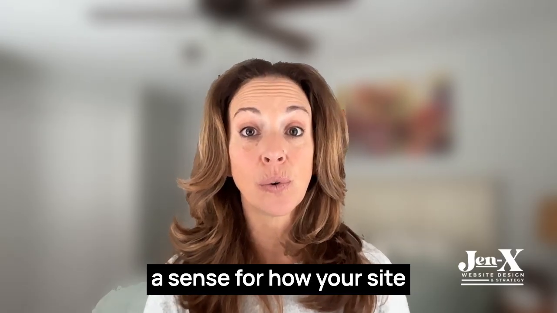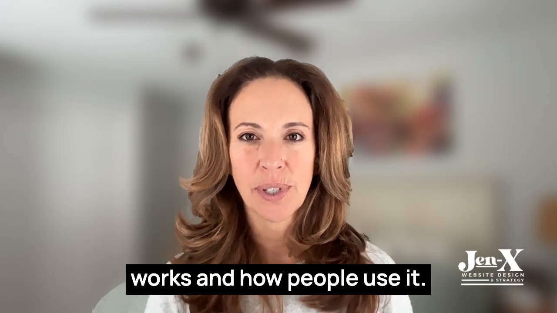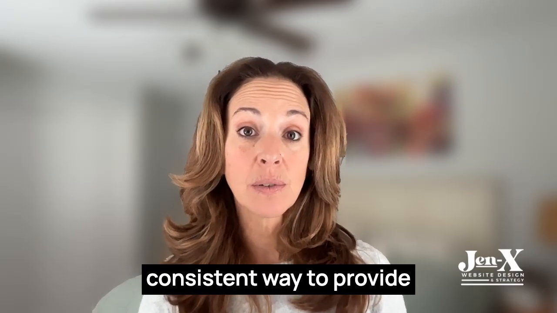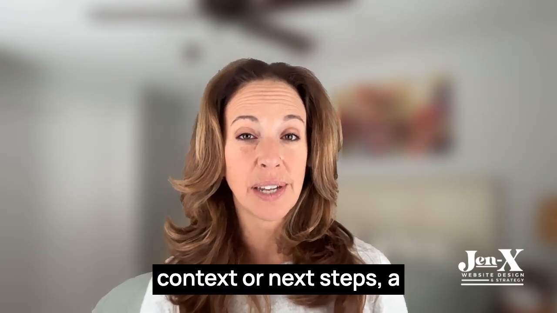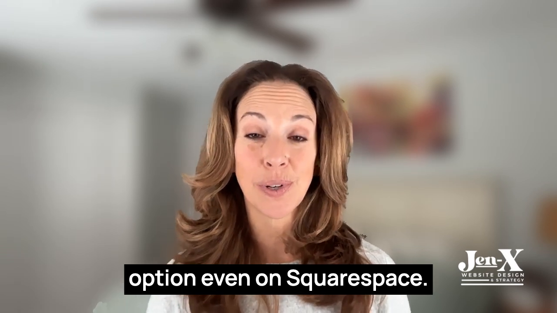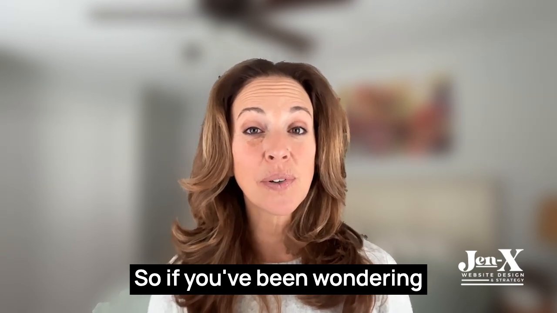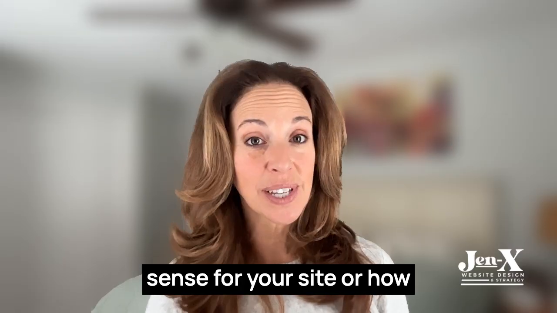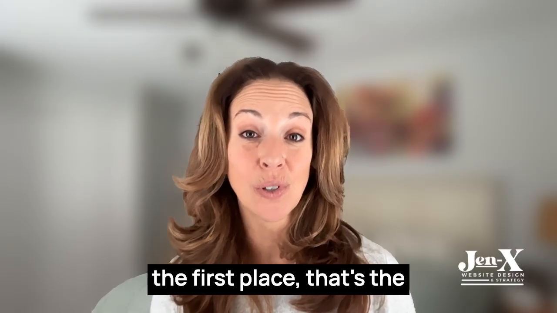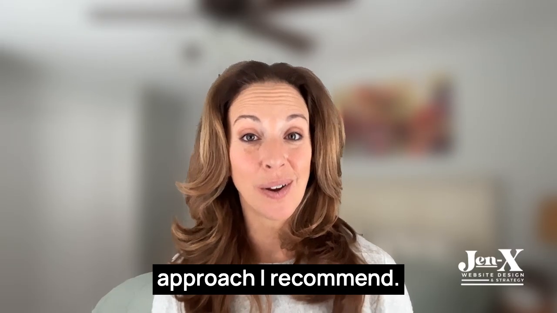So the real question isn't whether every site needs a sidebar, it's whether a sidebar makes sense for how your site works and how people use it. If you're publishing content regularly and you want a consistent way to provide context or next steps, a sidebar is still a very practical option, even on Squarespace. So if you've been wondering whether a sidebar makes sense for your site or how people are adding sidebars to Squarespace sites in the first place, that's the approach I recommend.